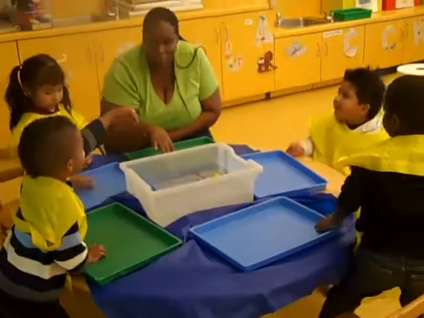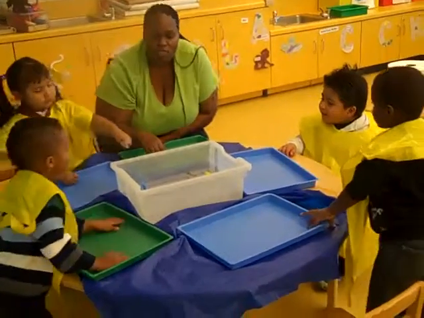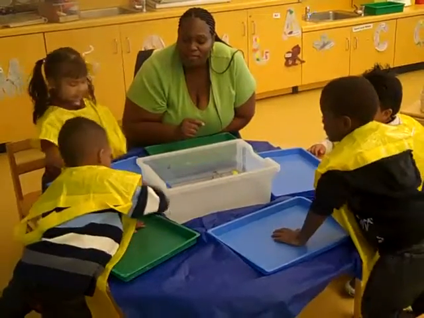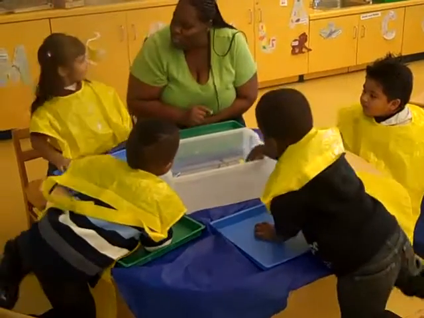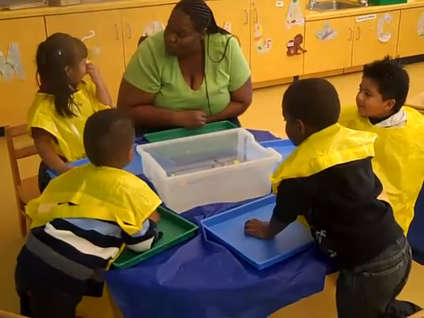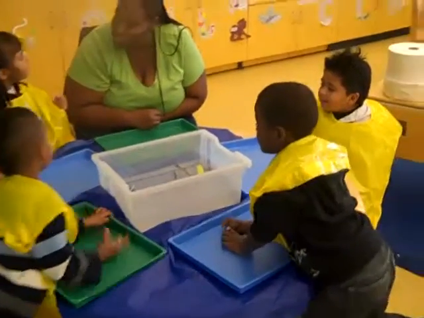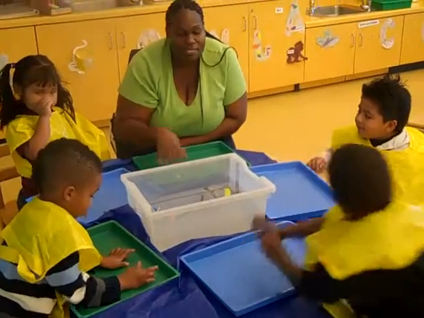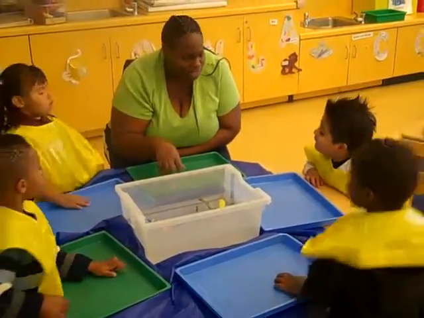Go, Caitlin. It's your turn. Is it sinking or floating? On the top of the water. So that means it's floating. Can you say floating? Floating. It's not going to the bottom. It's staying at the top. It's not falling down.